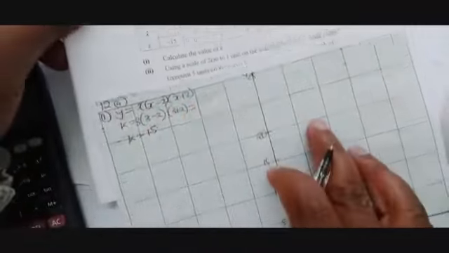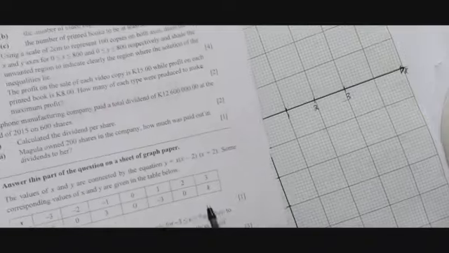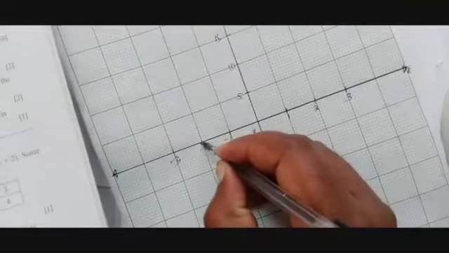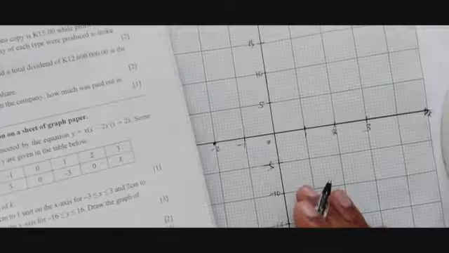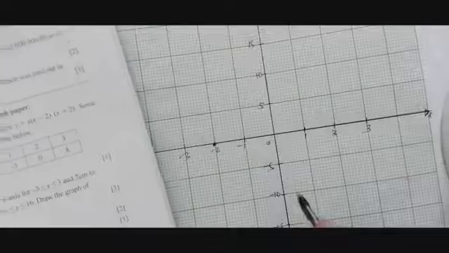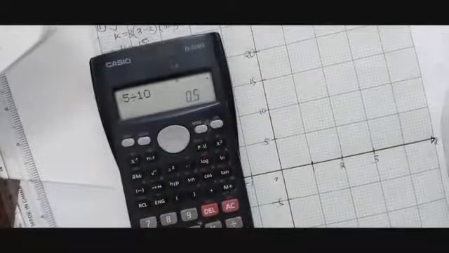So the second part is we have to draw the graph. How? We use these coordinates that we have. The first one is negative 3, negative 15. X is negative 3, y is negative 15. Then negative 2, 0, means that you don't make a movement just here. Negative 1, comma 3, so from there to there it is 5. So you're going to say 5 divided by 10 is 0.5. So each is 0.5.